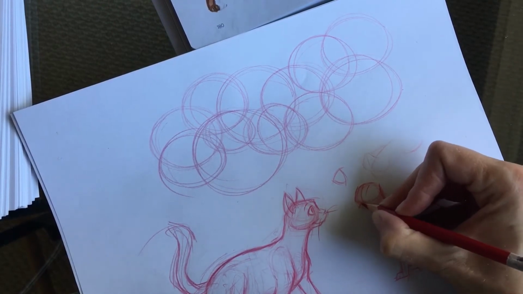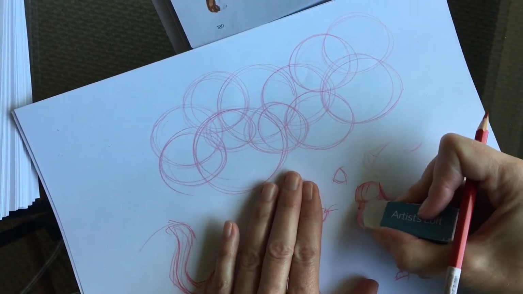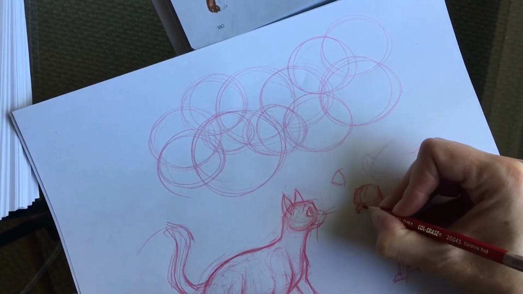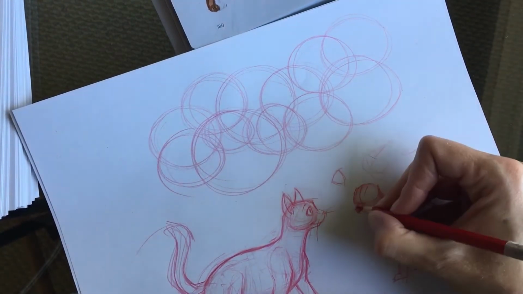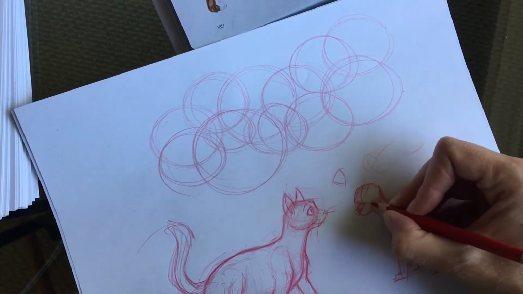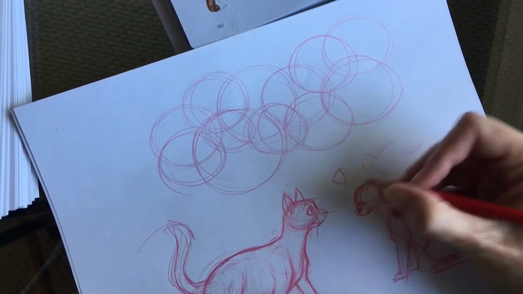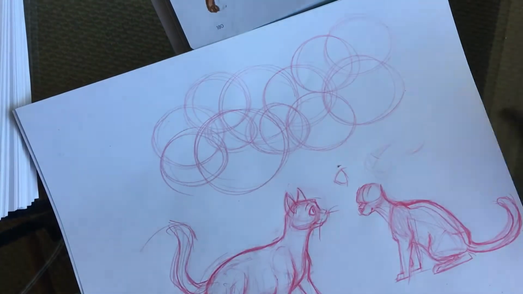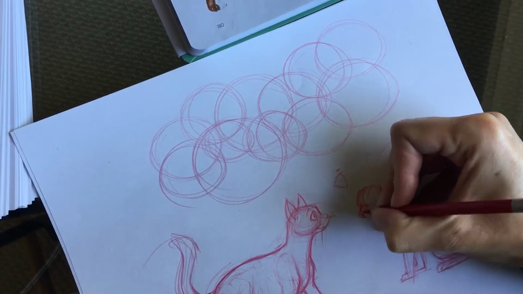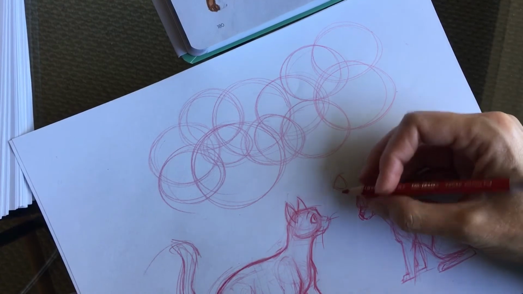I like to kind of draw straight out, like that Pink Panther kind of shape, because it's so tiny. This kind of gives me some structure to that little tiny muzzle. And then give him a smile. Okay, and then cats have quite big eyes.